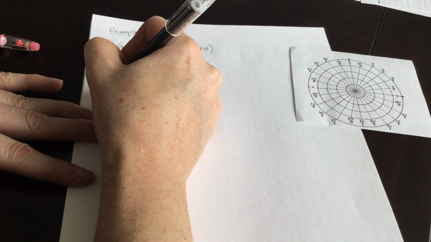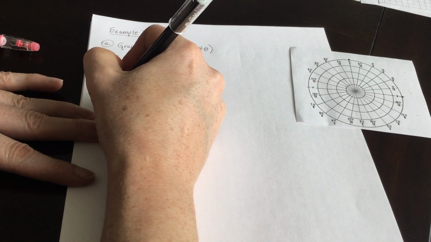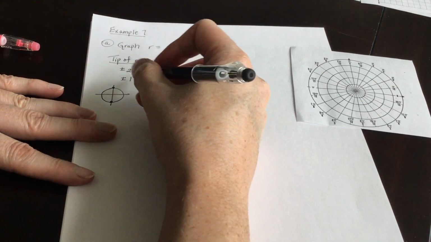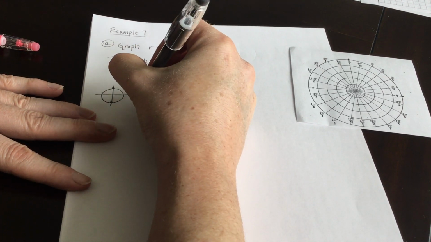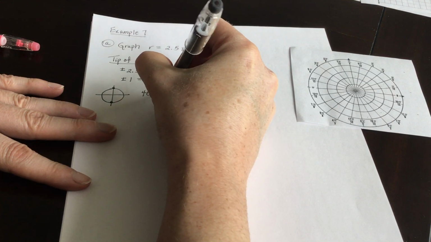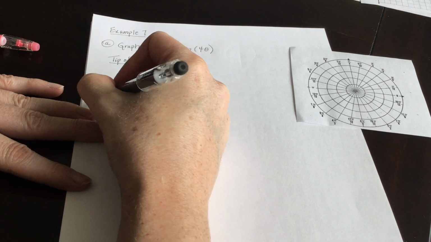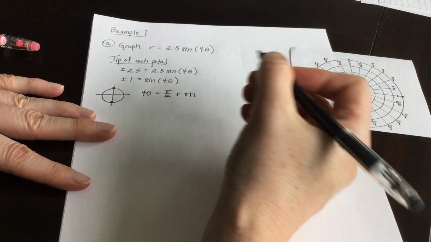Think about the unit circle. You're looking for sine to be plus or minus 1. So set your angle, which is 4 theta, equal to pi over 2. And then you can see you just keep adding multiples of pi to get other solutions.